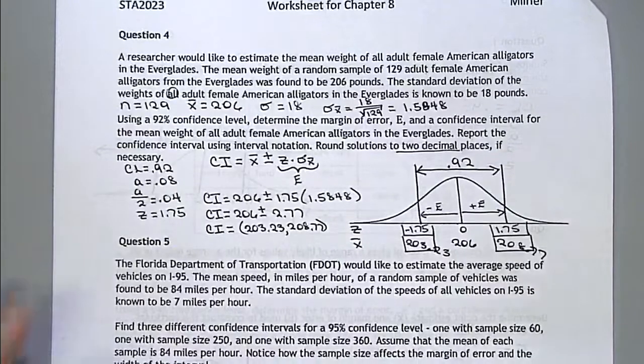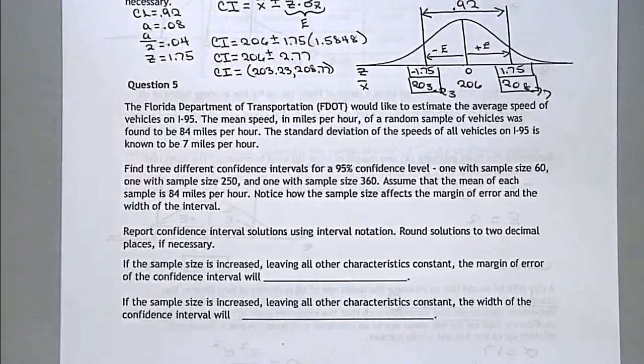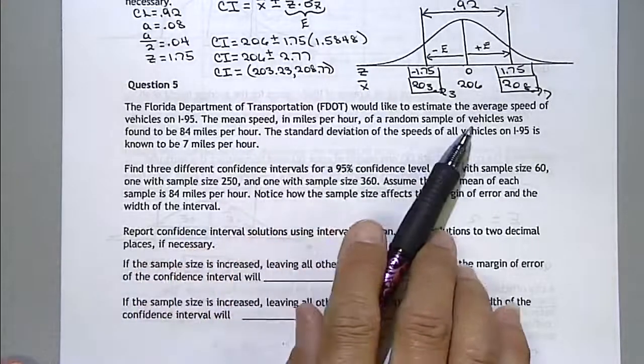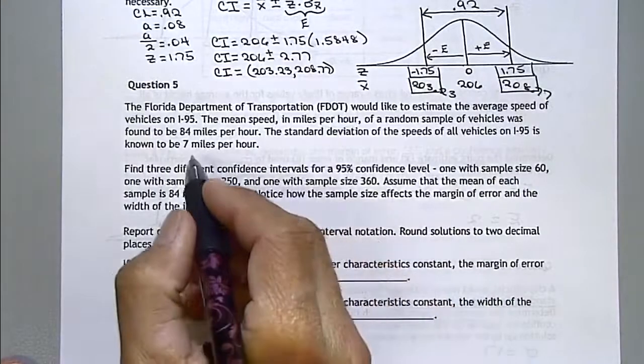All right, let's do the next one. The Florida Department of Transportation wants an estimate of the average speed of vehicles on I-95. Well, that would be like 110, wouldn't it? The mean speed in miles per hour of a random sample of vehicles was found to be 84 miles per hour. Wow, surprising at that.